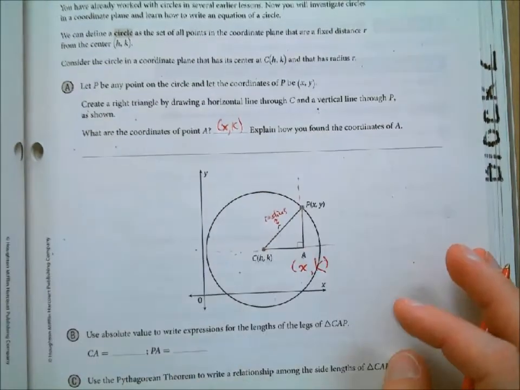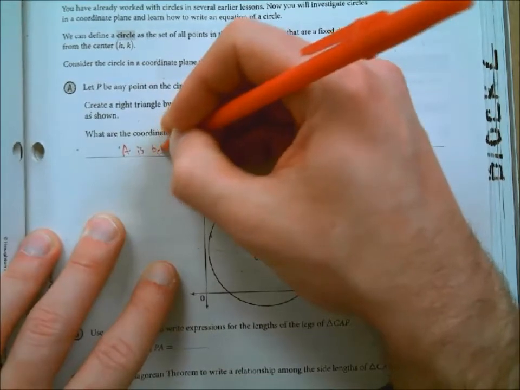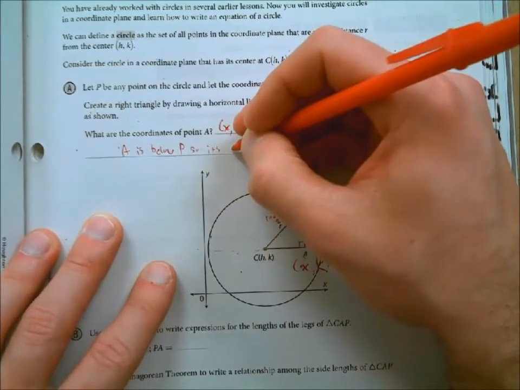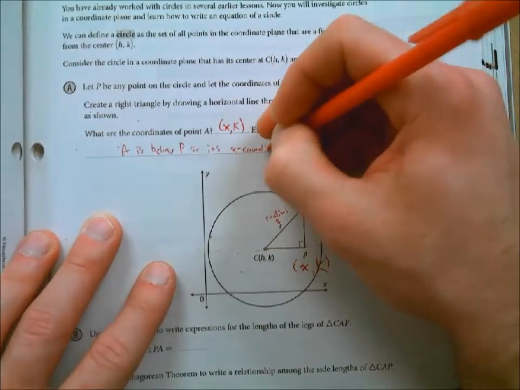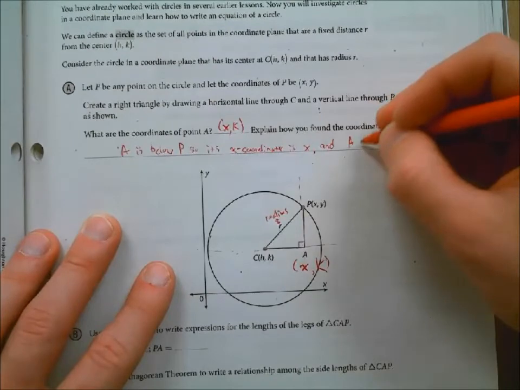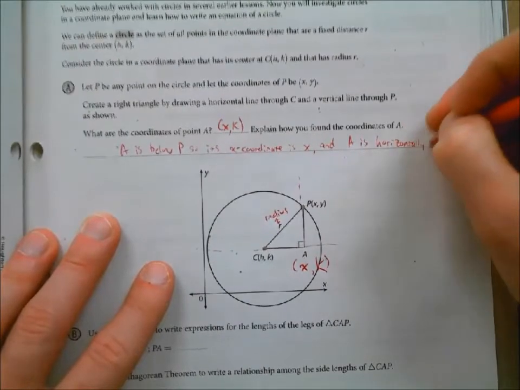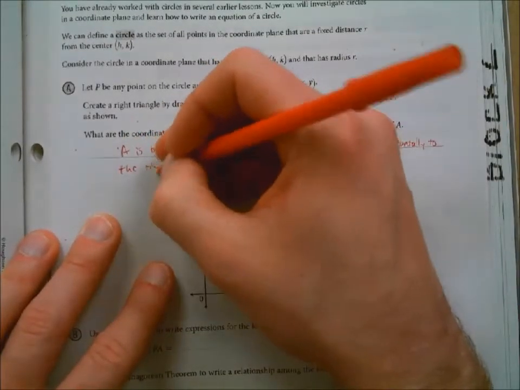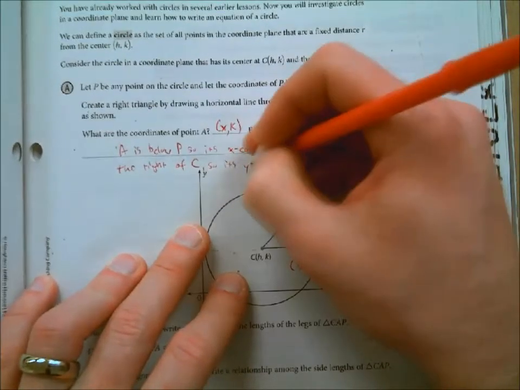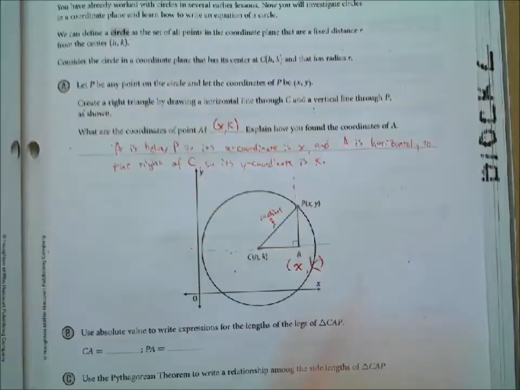Explain how you found the coordinates of A. Well, okay, again, A is below P, so its x coordinate is x, and A is horizontally to the right of C, so its y coordinate is k. Okay?